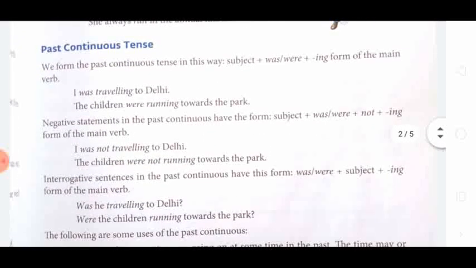Now past continuous tense. So what did we learn in the past tense? We learn that we use simple past tense when the action is already completed in the past, or it is a habitual action. In the simple past tense, the verb form is subject plus past form of the verb. If we make it negative, we use subject plus did plus not plus base form of the verb. And if we make it interrogative, did will come in the beginning and the rest will be as it is. When we use did, we have to use only the base form of the main verb.